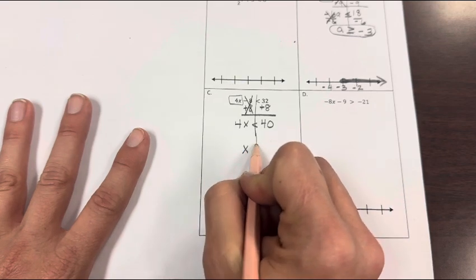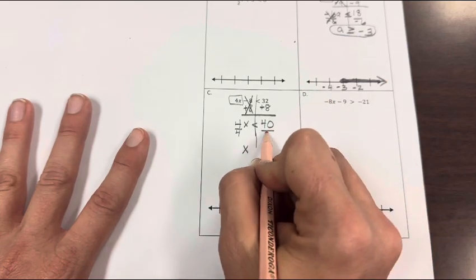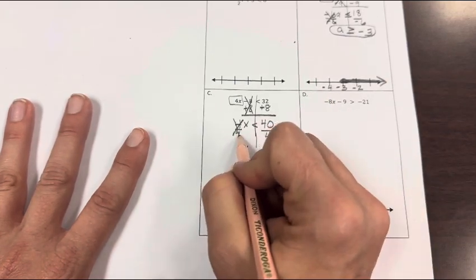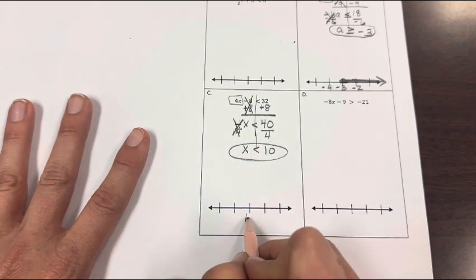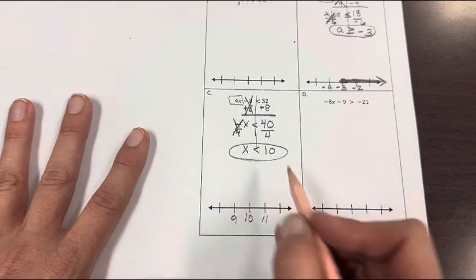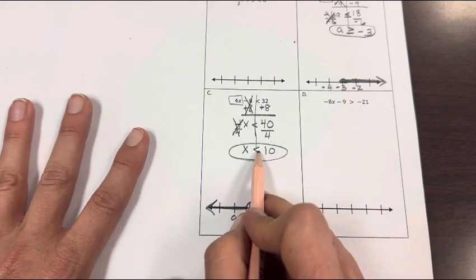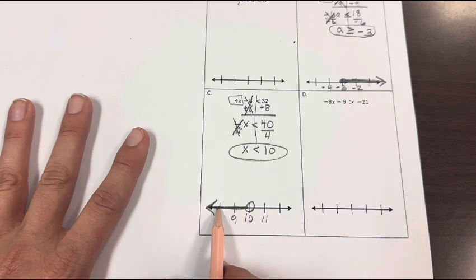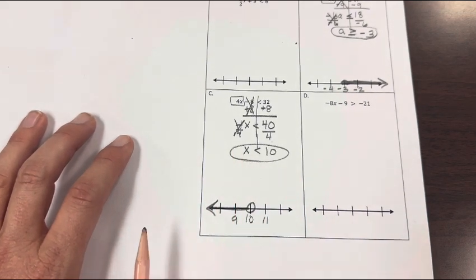So we're going to solve for x. How do I get rid of times 4? Well, I'm going to divide by 4 and do the opposite operation. So what I do to one side, I do to the other. This cancels, and that becomes 10. So in order to graph it, it can't be equal to 10. So we're going to have an open dot on 10, and we're going to go this way because x is anything less than 10. So where that ray is touching could be all the possible solutions for x.